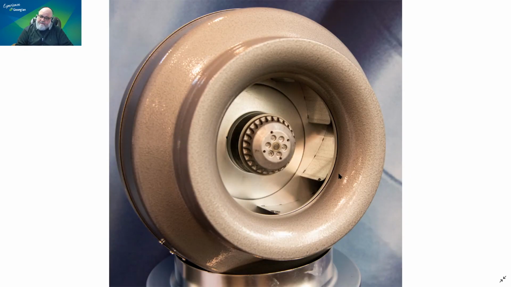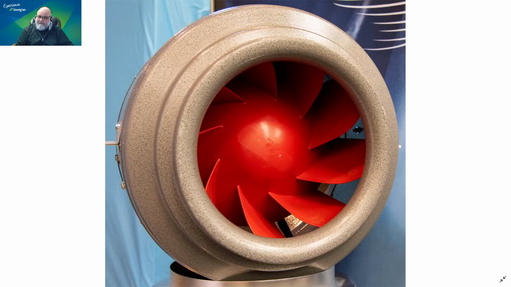All right, this is another inline fan. As you can see, there are those blades here, and those blades are what we call back curved. I'm going to explain in better examples where you can see the blades. This is just an example of how inline fans can be.